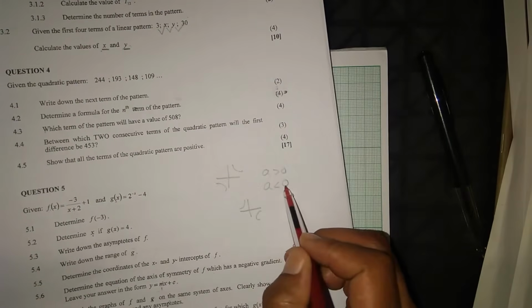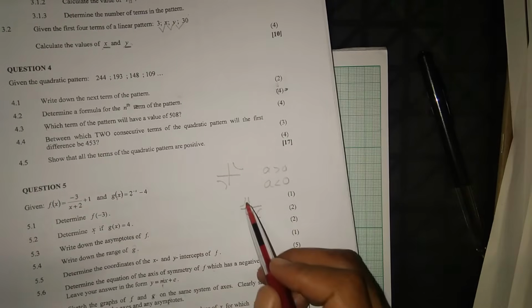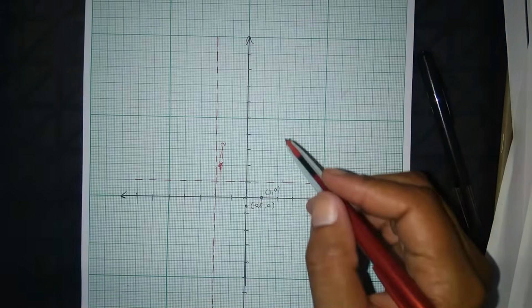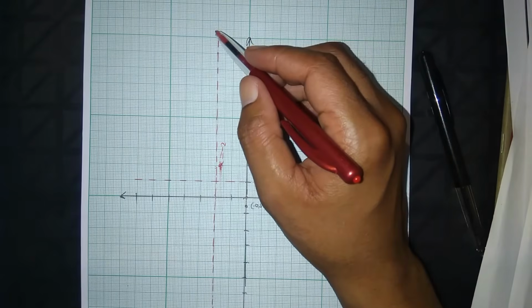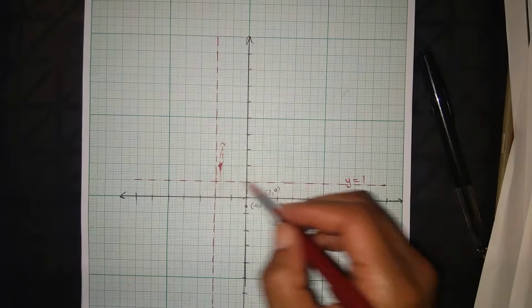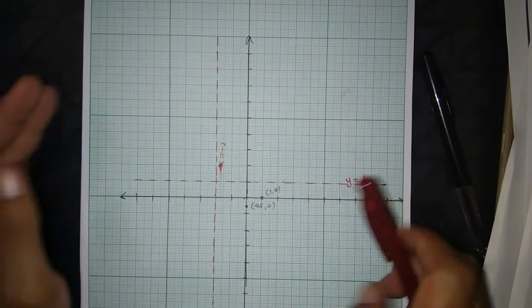Let's go back. You see a is less than 0 for our f of x here. So it means the function will be in the second quadrant as well as the fourth quadrant. So the quadrants for this hyperbolic function, here is quadrant 1. The quadrants are divided by our asymptotes.